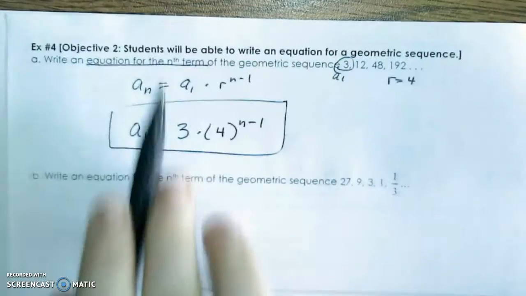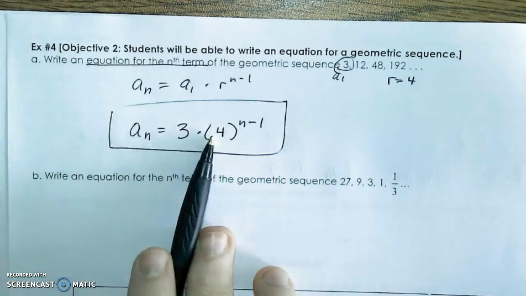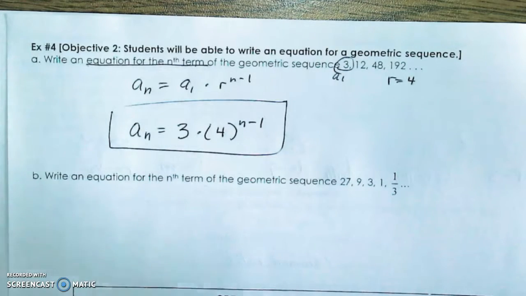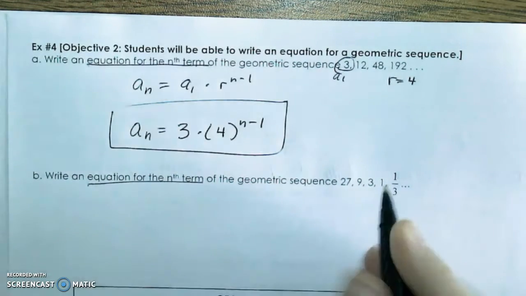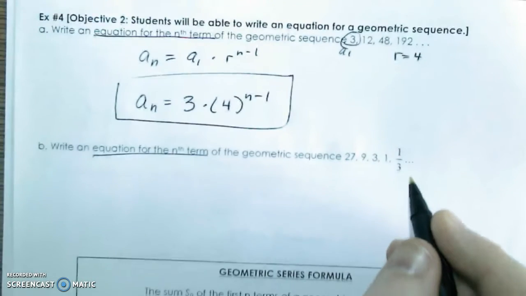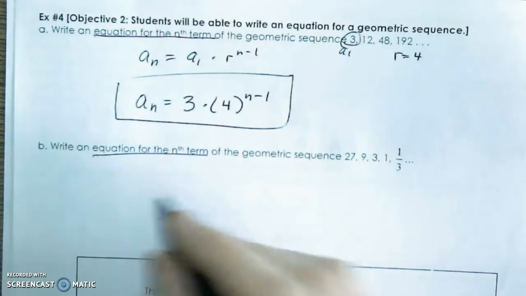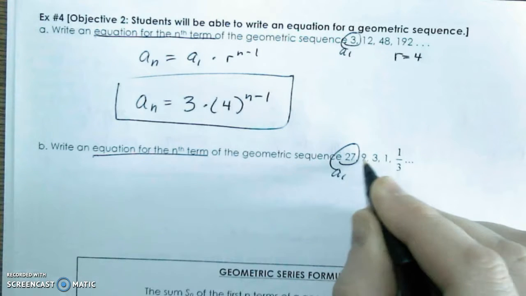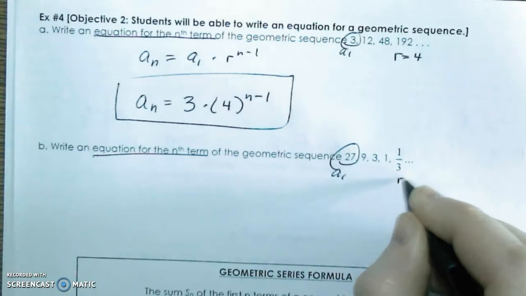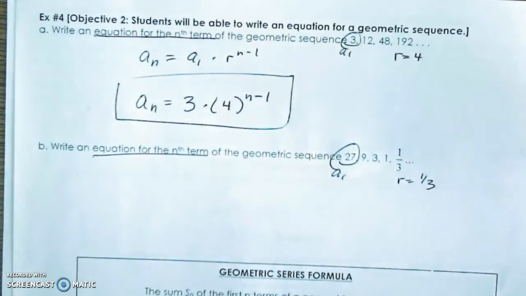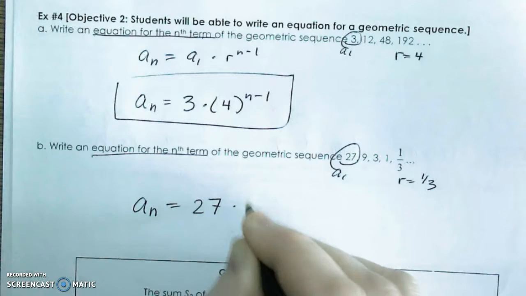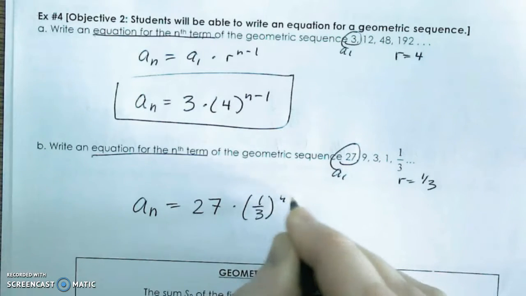So for an equation of the nth term, you should have an equal sign, and you should have n's still in the equation. Write an equation of the nth term for this geometric sequence. If you want to try it on your own, pause the video. If not, we know a1 is 27. If we look, we're multiplying by a third each time, so that's r. And so my nth term would be 27 times 1/3 to the n minus 1.